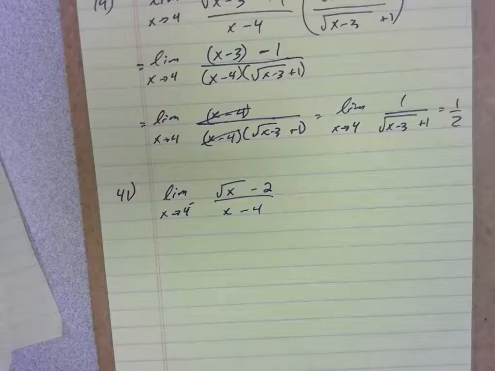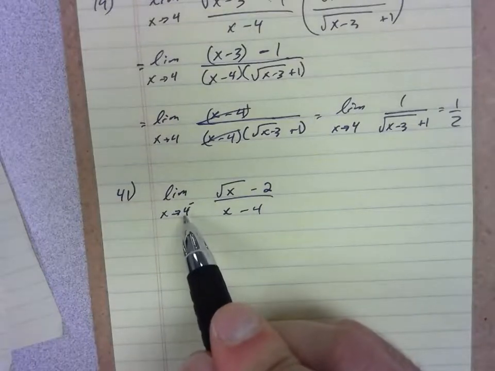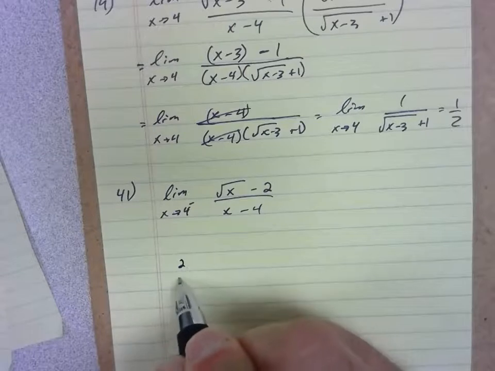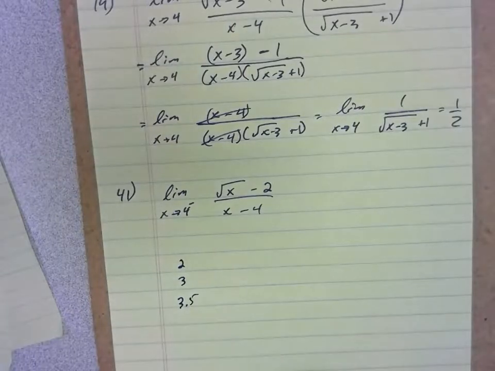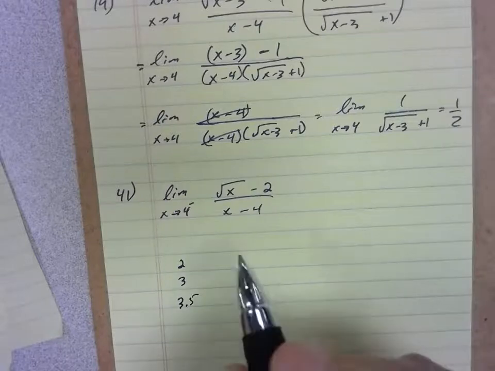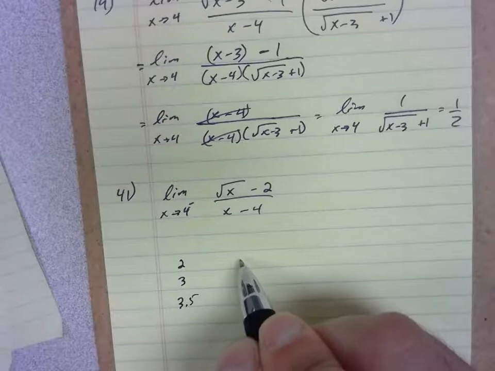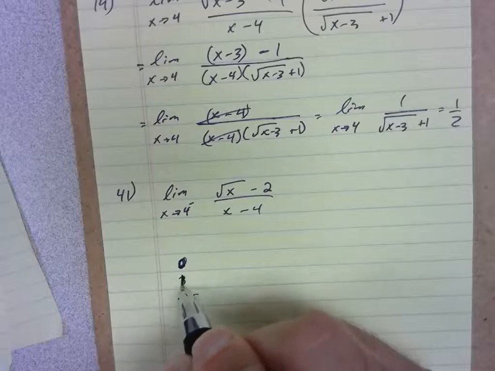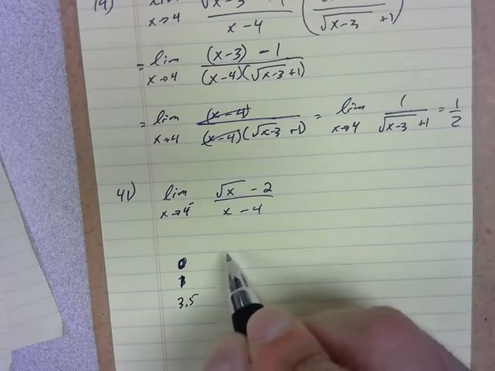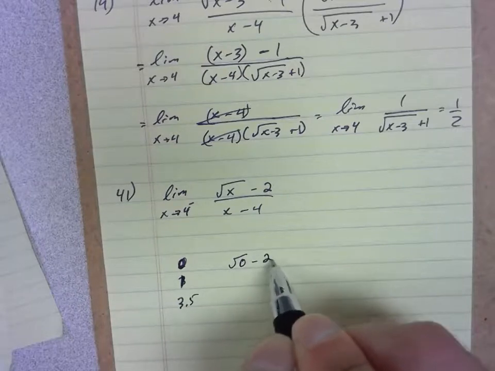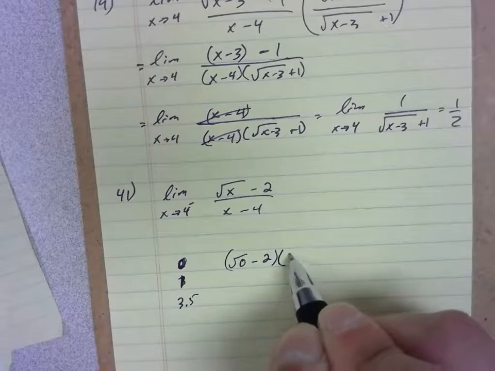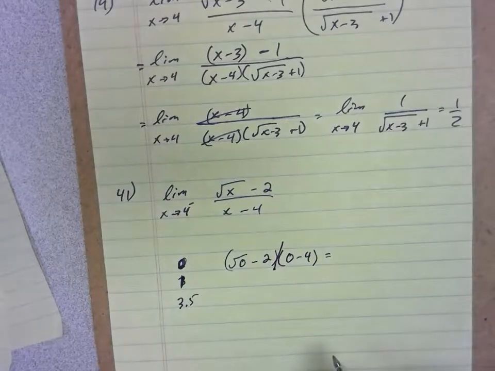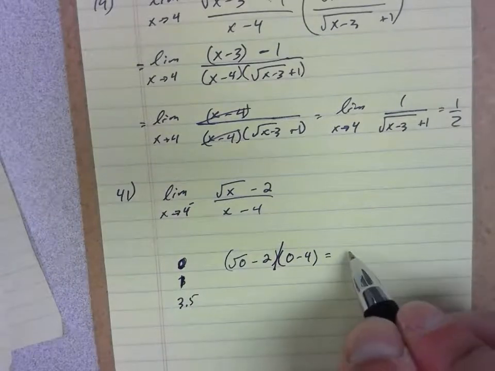Here's what I would do. I would evaluate it at numbers approaching 4 from the left. So I'd pick numbers like 2, 3, 3.5, and just see what happens. So as I plug this in, I might even do 0 just to make it nice. 0, 1, because the square root of those numbers are nice. So the square root of 0 minus 2 divided by 0 minus 4. And then that would give me negative 2 over negative 4, which would be positive 1/2.